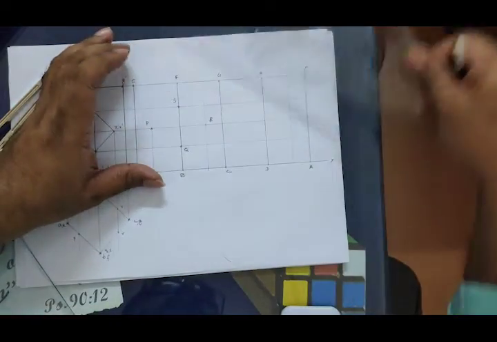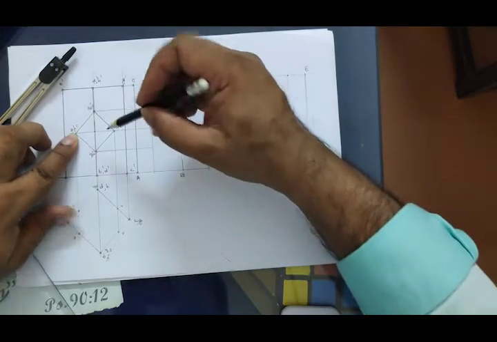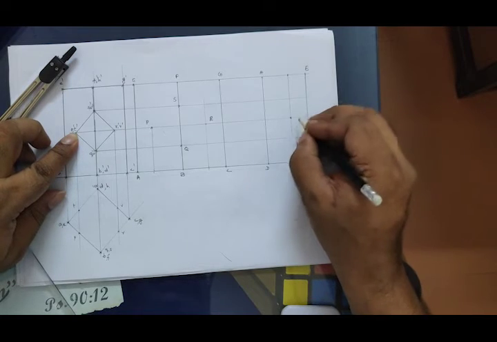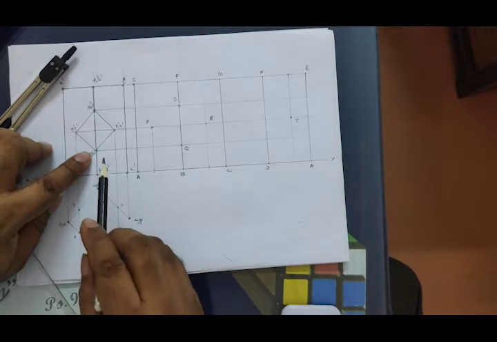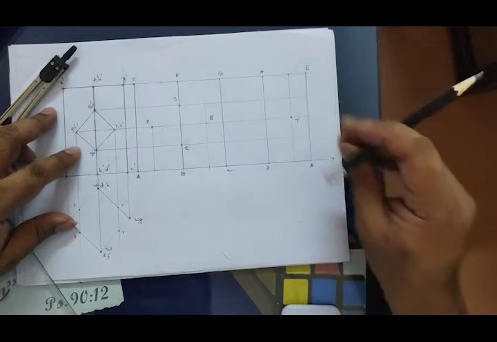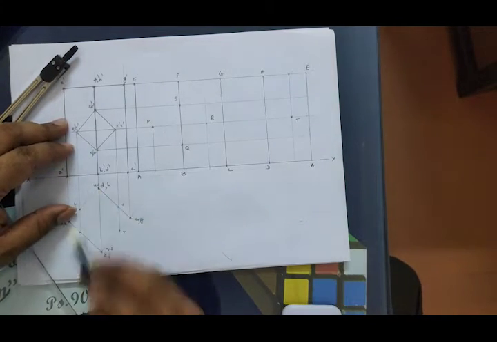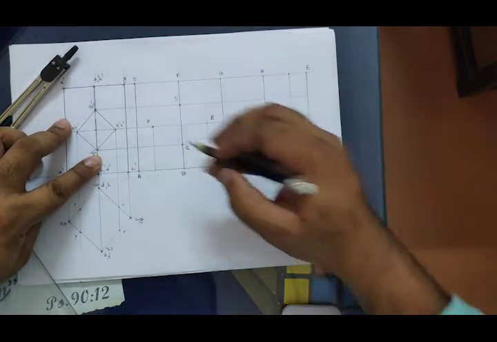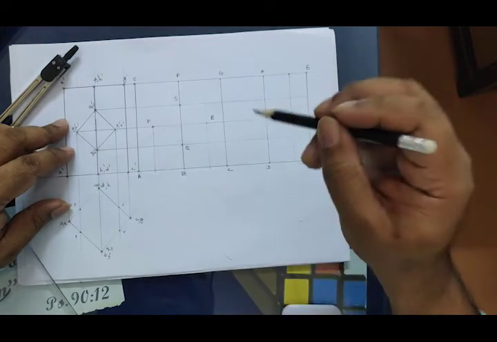So that you will get a line like this, and this is the projector drawn from point T, and this is capital T. Then after T we have U, and this is the projector from U, and it is located on the lateral edge DH.